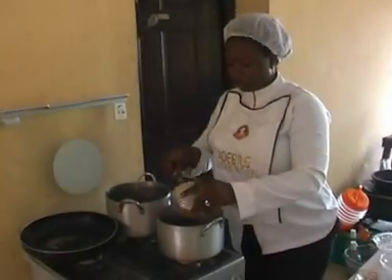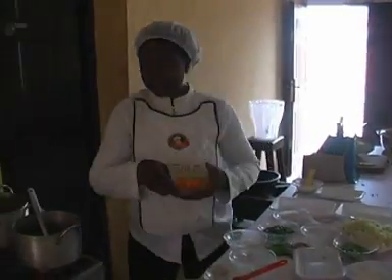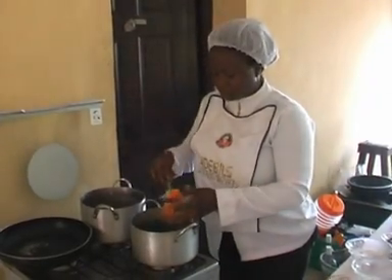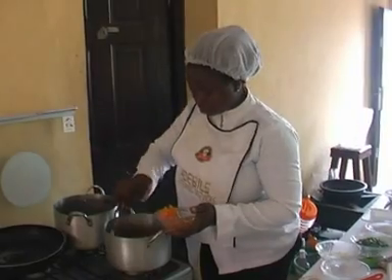Followed by my pepper, my diced pepper, my shredded and diced carrot. Then I stir.